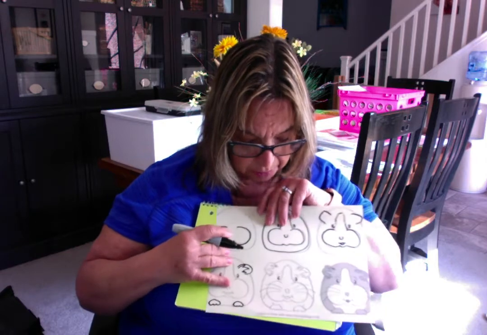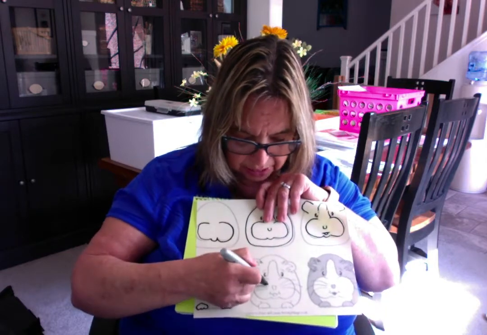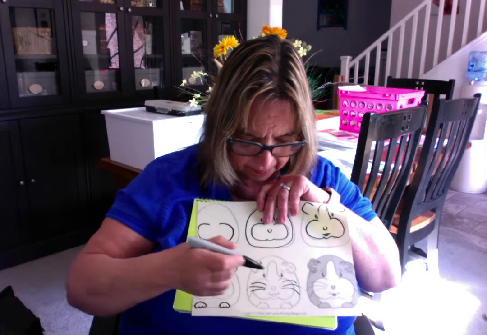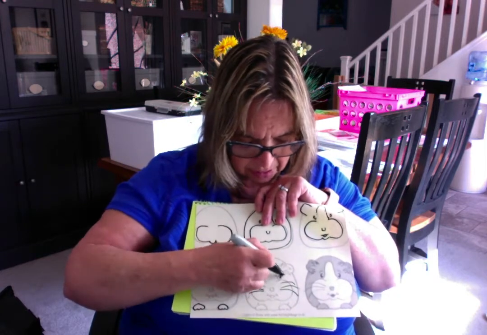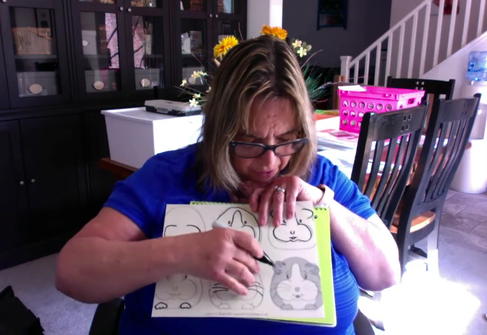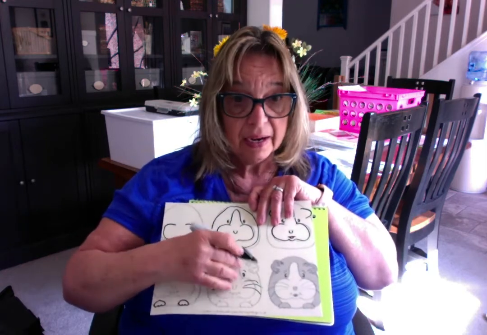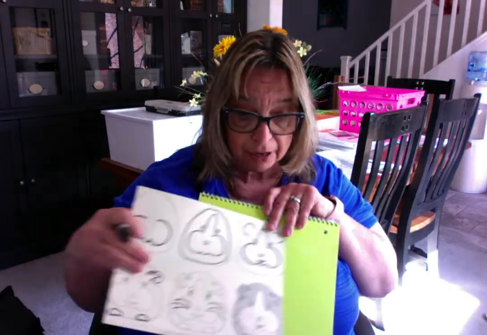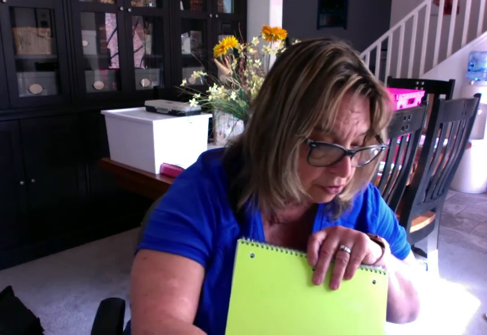And then to the next picture, they added whiskers. So that's on there too. They gave him some eyebrows. And then over here, they colored him in. Now we're going to color him in a little bit different way, but I'm going to show you that later. So that's the short one.